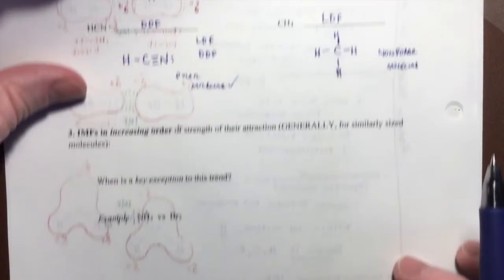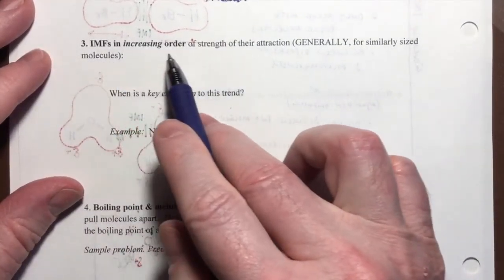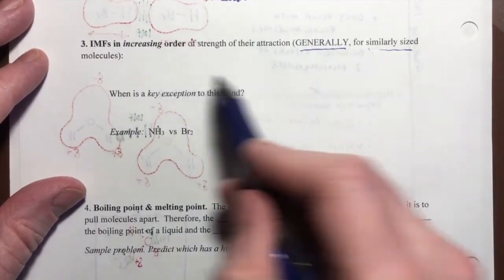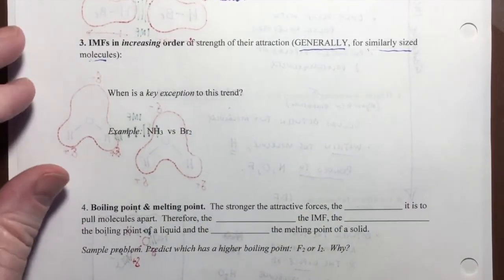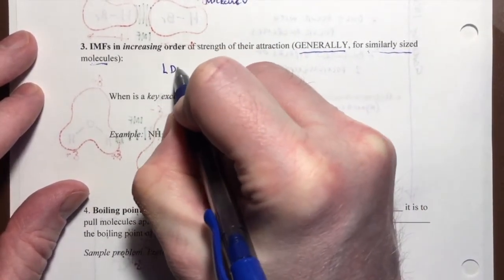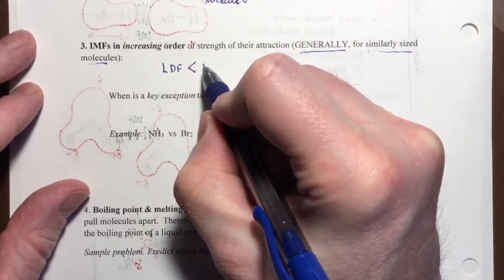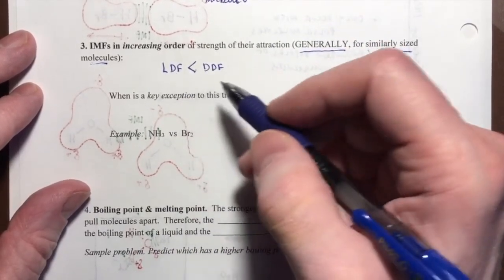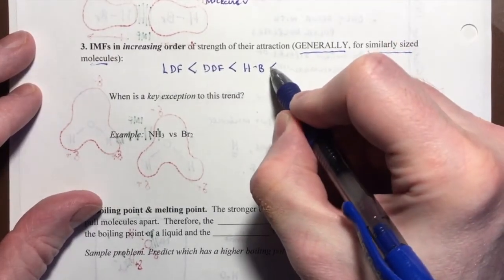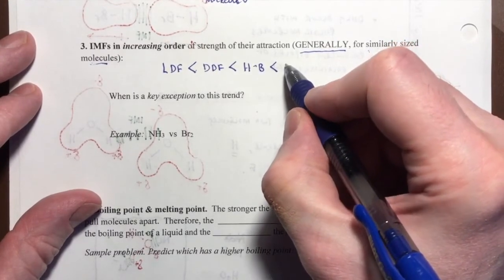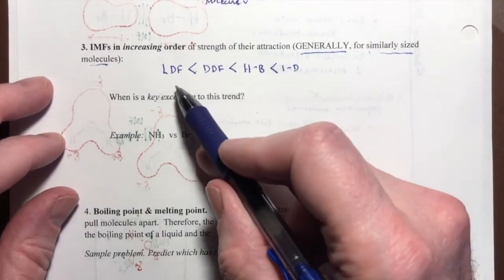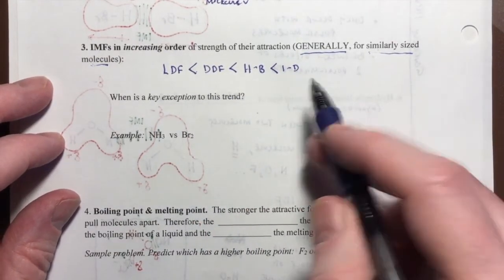All right, moving on. So we're just going to reiterate the general trend. IMFs in their increasing order of strength of their attraction, generally for similarly sized molecules. There's an interesting phrase, and I'll explain why I'm using that phrase here in a moment. So generally, as we increase the attractions for IMFs, we're going from London Dispersion Force, which is smaller than dipole-dipole force. So dipole-dipole force is greater than London dispersion. And then hydrogen bonding is greater than dipole-dipole force. And then, as we're going in increasing order, the strongest generally is ion-dipole forces. So again, that is the general trend as we increase in strength of IMFs. But there's a key exception.